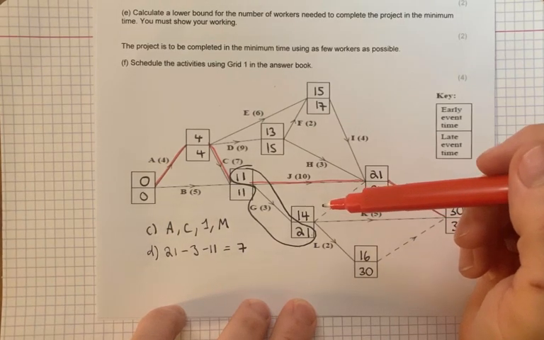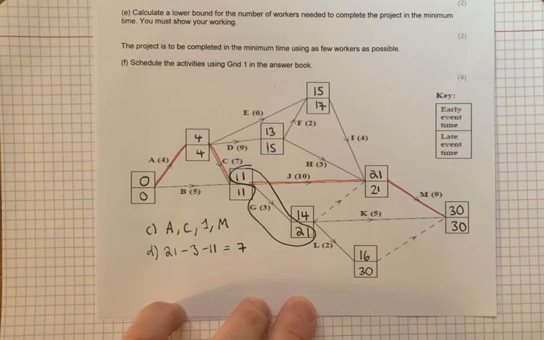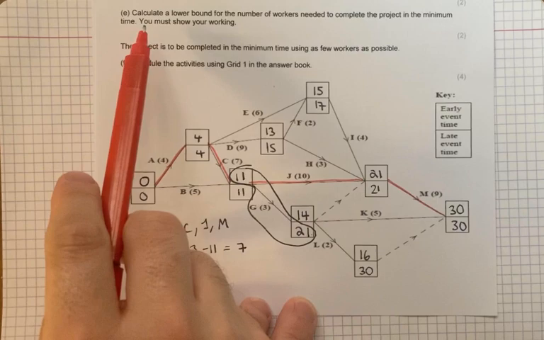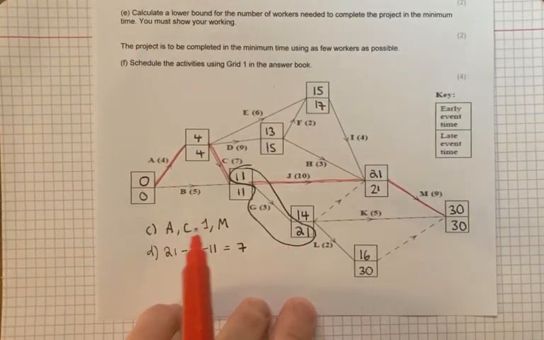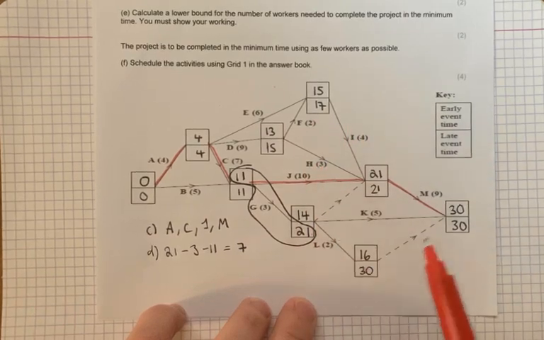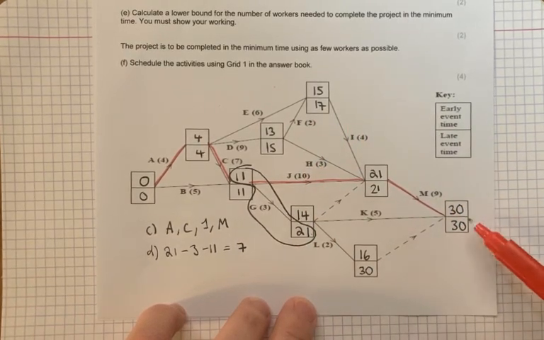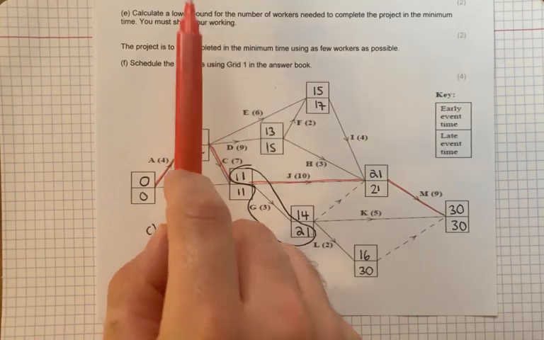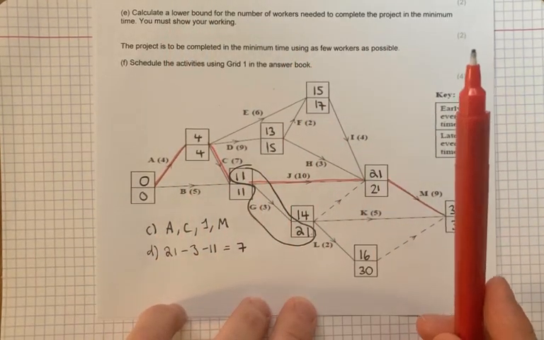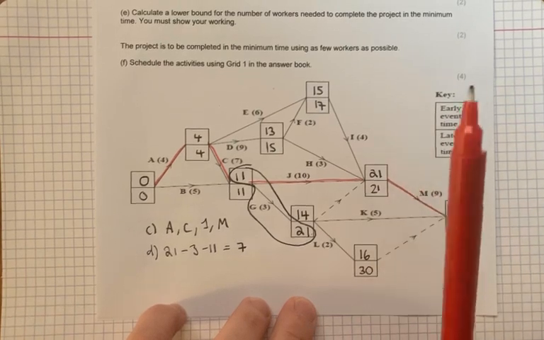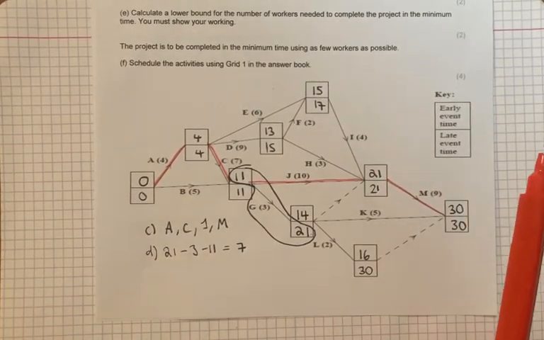E. Calculate the lower bound for number of workers needed to complete the project in the minimum amount of time. Now there are 2 ways of doing this. You either add up all the event times, which is a pain in the backside, but it's easy, and then divide by the critical time, or you can do it on the Gantt chart. Now because it's asked me to do this before I've even drawn a Gantt chart, I also need to do it using the first method. But read the question carefully, because if it asks you to use a Gantt chart, you must use a Gantt chart, or you're going to lose marks.